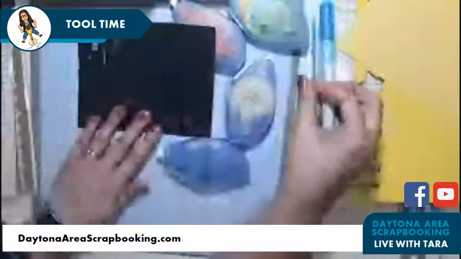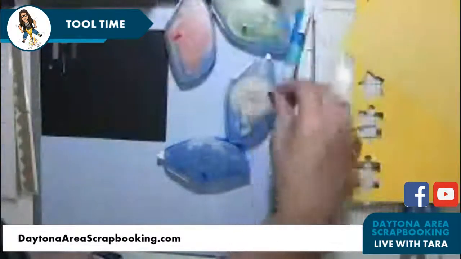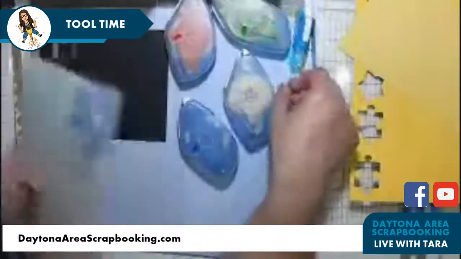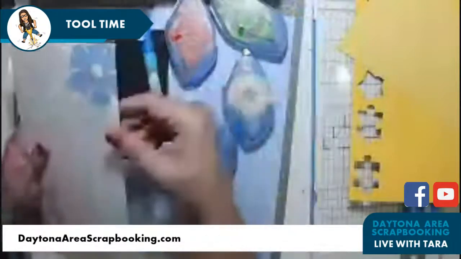The next thing I want to show you, so we've got mini, repositionable, regular, Vellum, and our liquid adhesive.